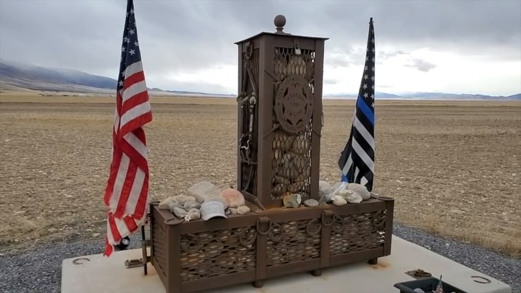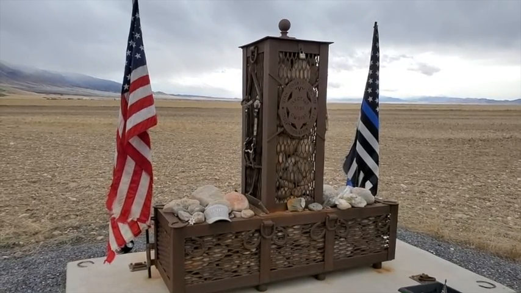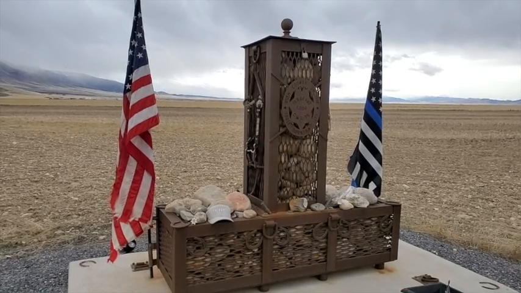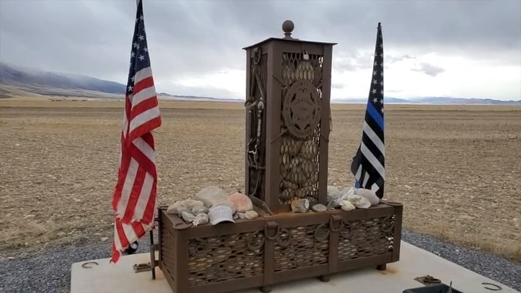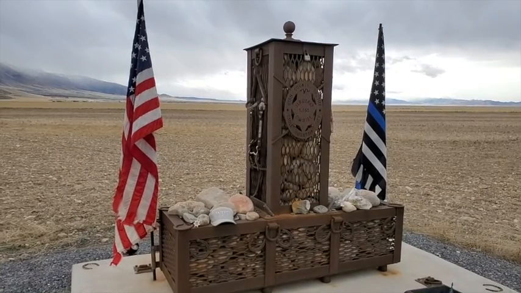I wouldn't want to focus on the bad, but focus on the good. We've got good people all around us, people who are willing to help and people who are willing to lay their lives down to protect us.